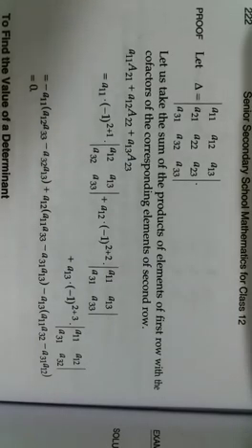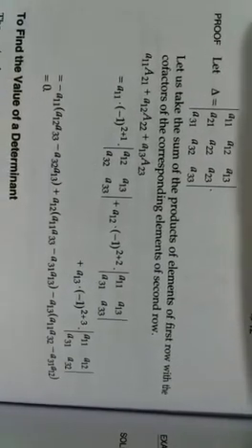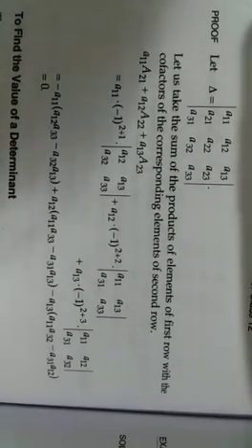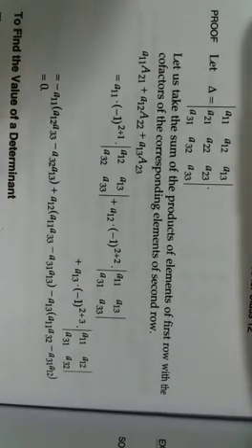And in the next class we will see how we will find the value of a determinant. So this much for this class, and the rest in the next class.